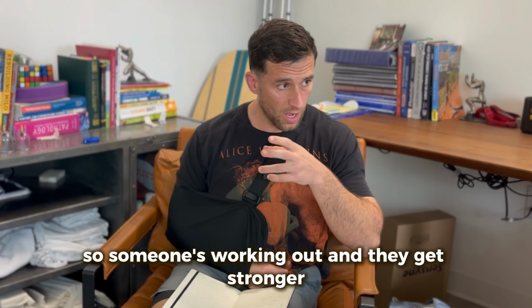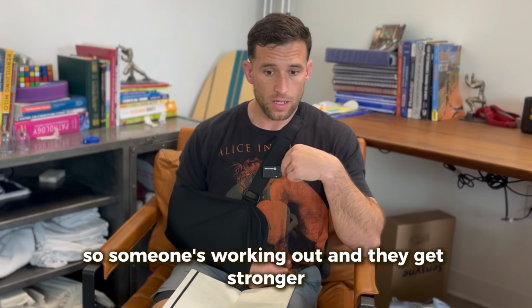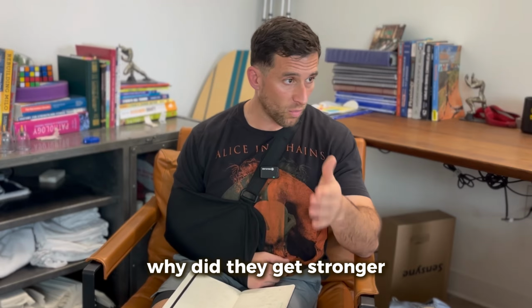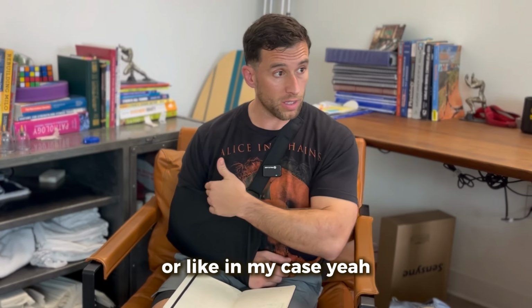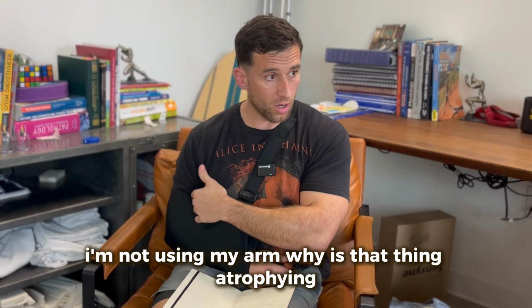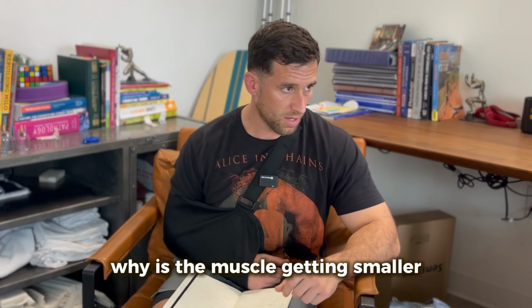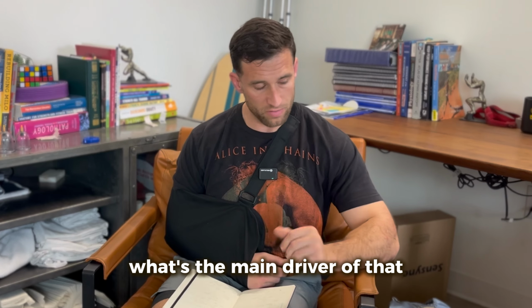So someone's working out and they get stronger. What happened? Why did they get stronger? Or, like in my case, I'm not using my arm. Why is that thing atrophying? Why is the muscle getting smaller? What's the main driver of that?